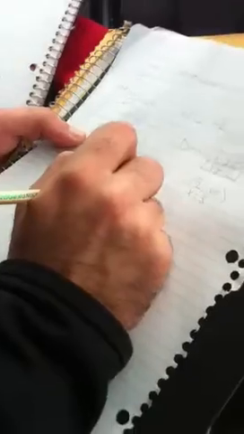Next is over here. So we have 0 plus 1 over 0 minus 2, which is -1/2, which is not greater than or equal to 0. So that doesn't work.